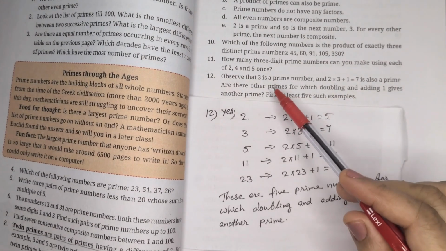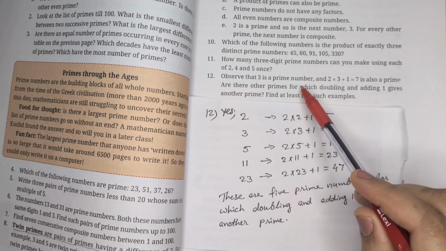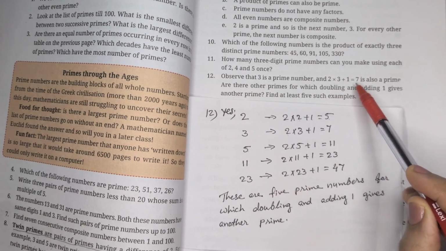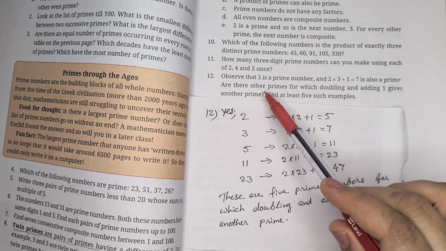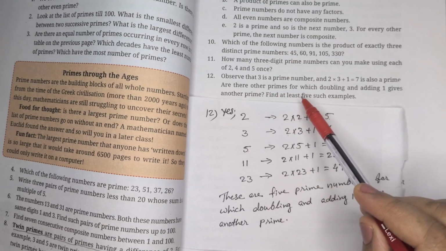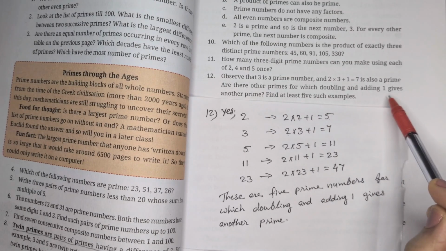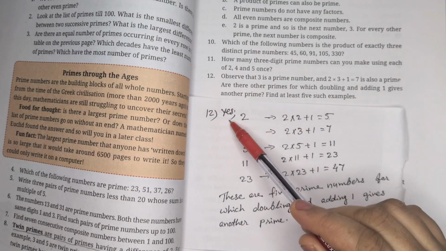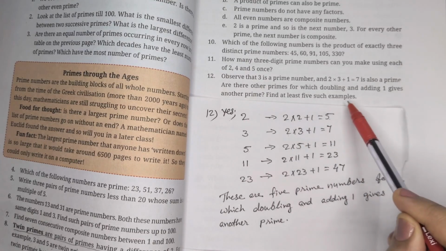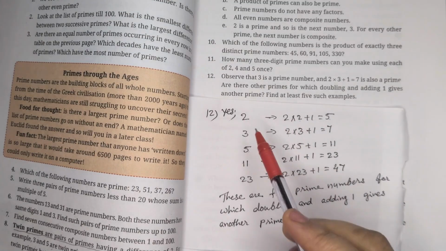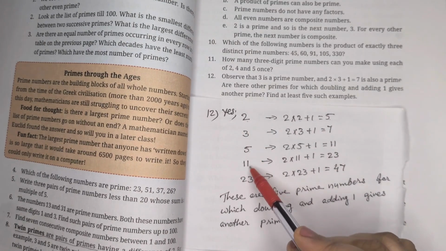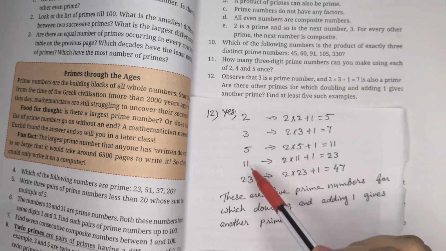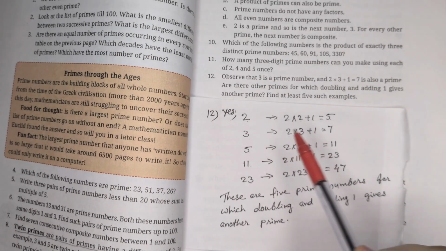12th question. Observe that 3 is a prime number and 2 into 3 plus 1 is equal to 7 is also a prime. Are there other primes for which doubling and adding 1 gives another prime? Yes. Find at least 5 such examples. So we can write 2, 3, 5, 11 and 23 are the 5 numbers of this type.